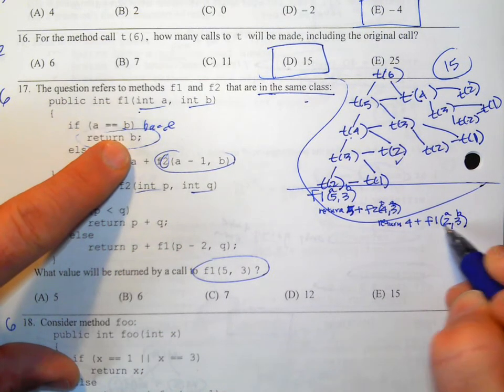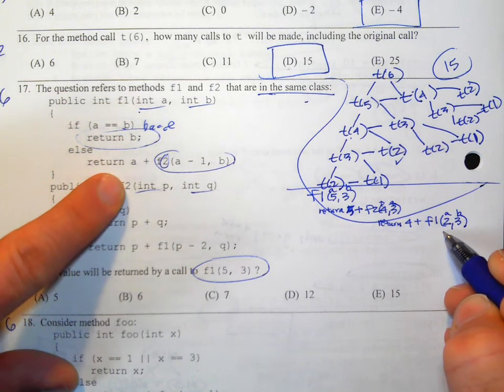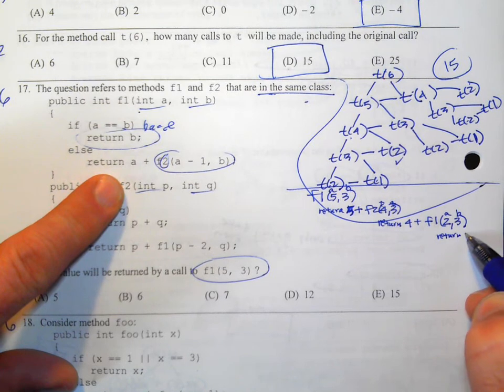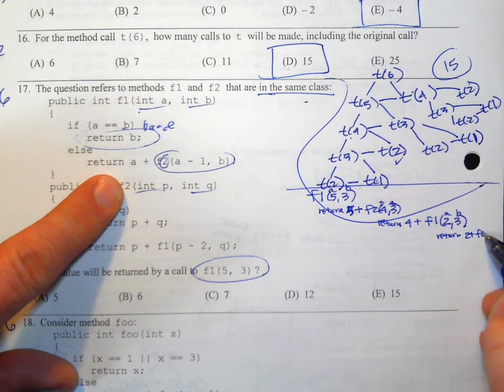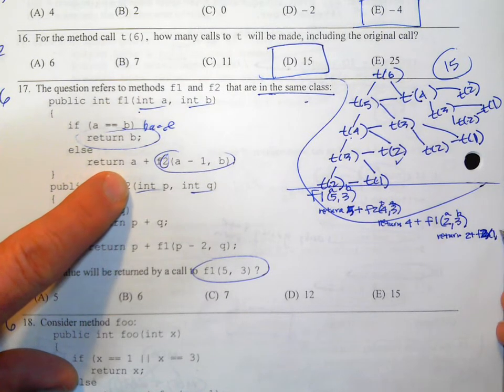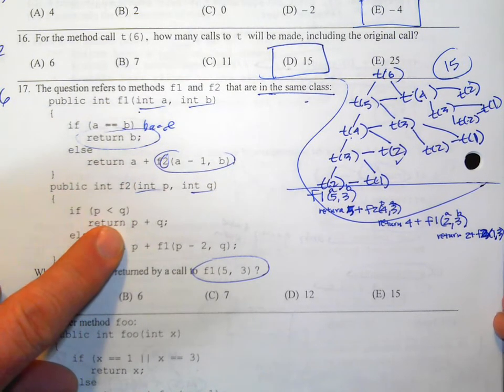It says, are they equal? Nope. So now we're going to return the A value here, which is 2, plus a call to F2. We're going to decrease it by 1, and so that's going to make it 1. And we're going to leave the other number the same, 3. So it goes up here and says, this is now P and Q again. Now, is P less than Q?